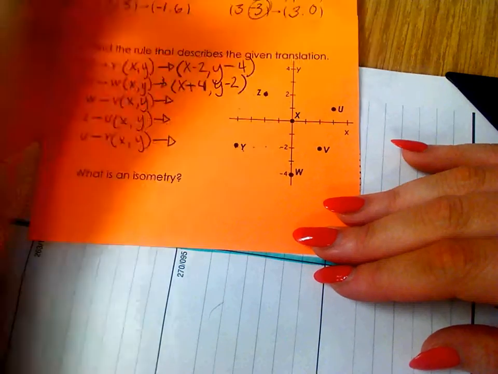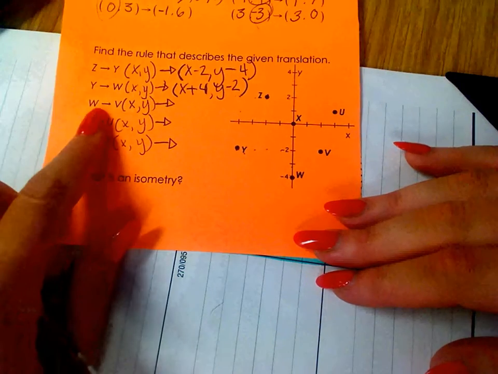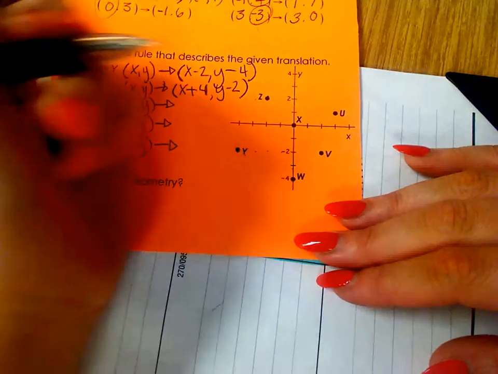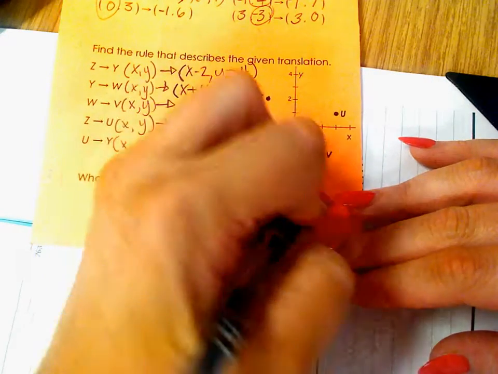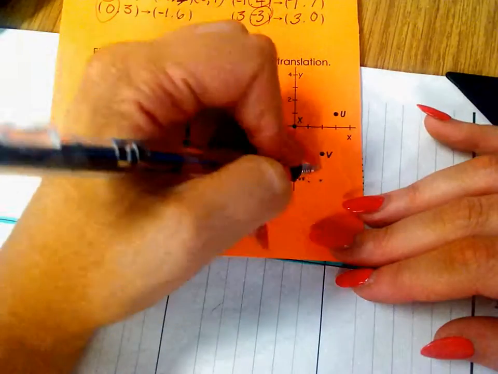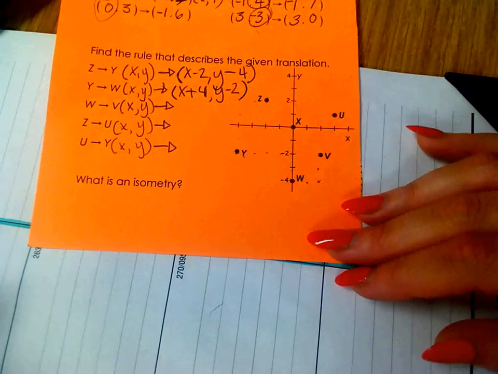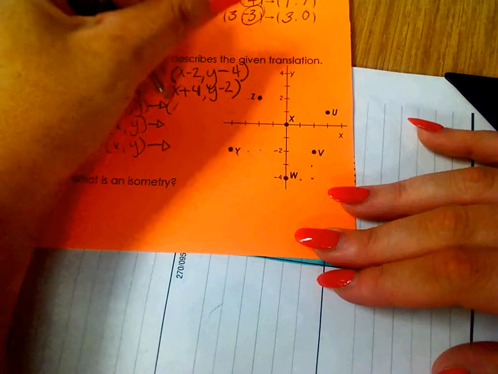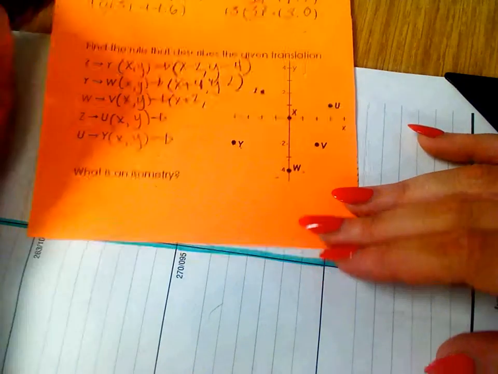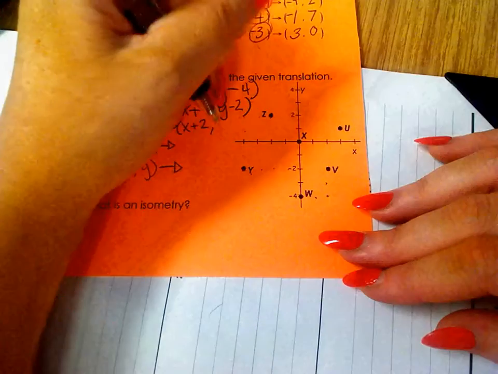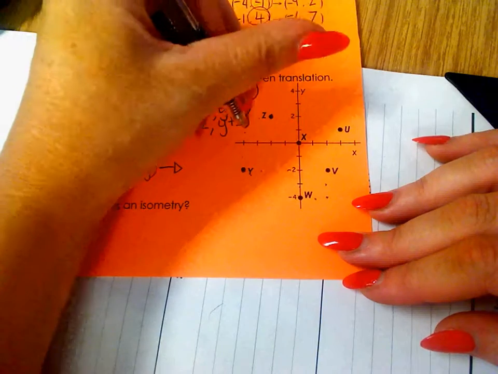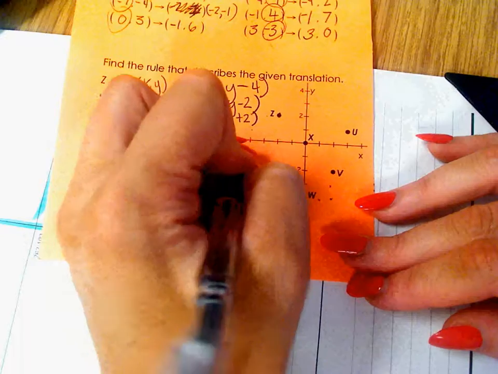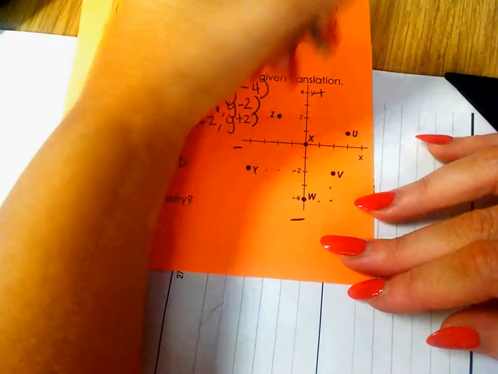Okay? Now from W to V, you go right 2 and up 2. Right 2, up 2. So if you go right 2, that's x plus 2. Going up 2 is y plus 2. Going down and going left, you can put subtraction signs. Going up and going right, you can put plus signs.